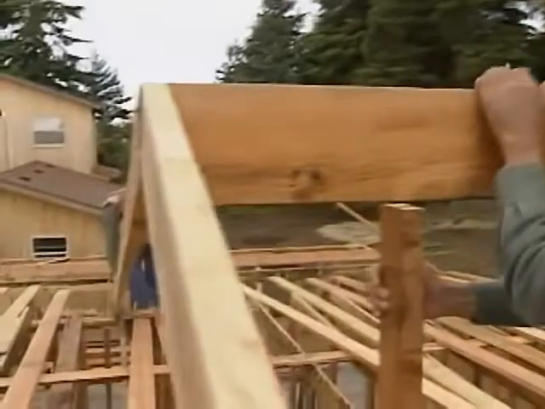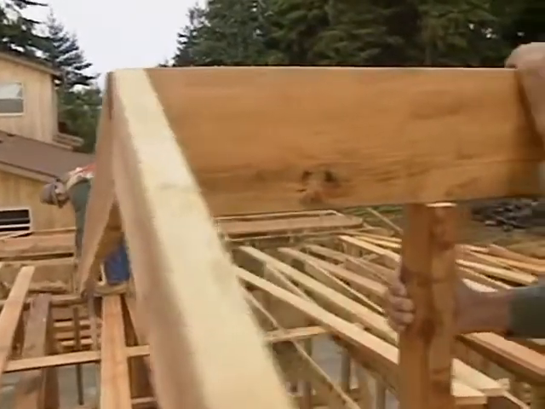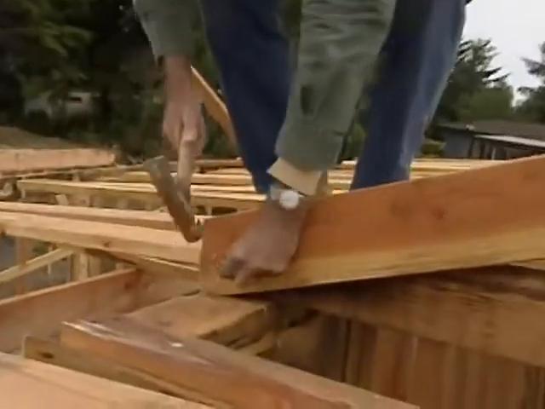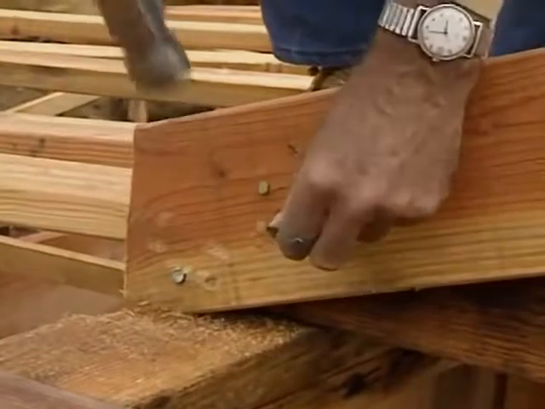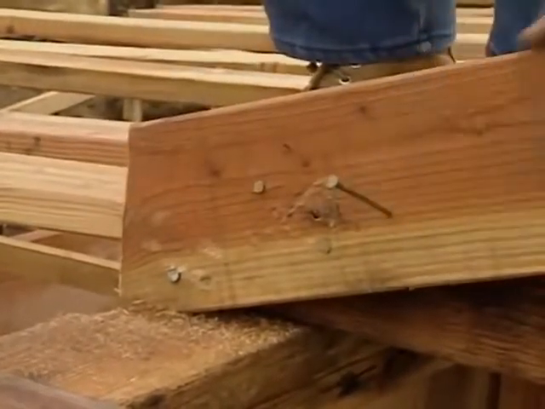Cut her loose, Joe. It only takes a slight adjustment to bring the ridge down to level, and then we can nail off this rafter. You'll notice it has no tail. That's because this is where the main roof joins the garage roof. We call a rafter without a tail a mule.